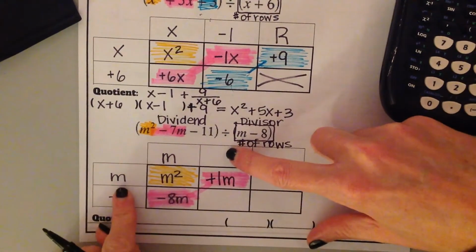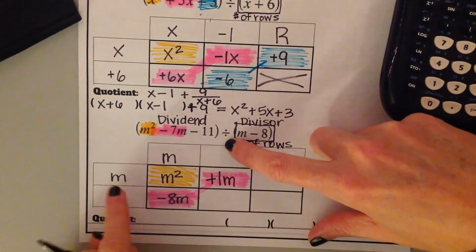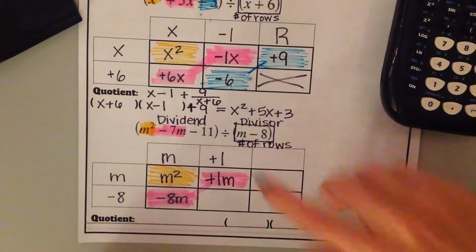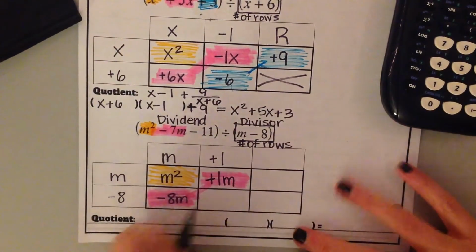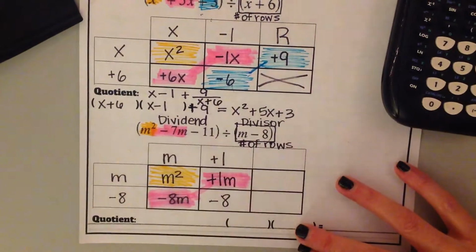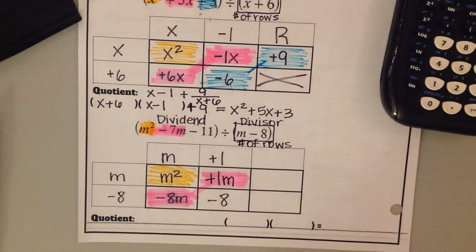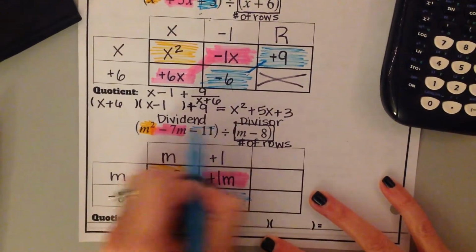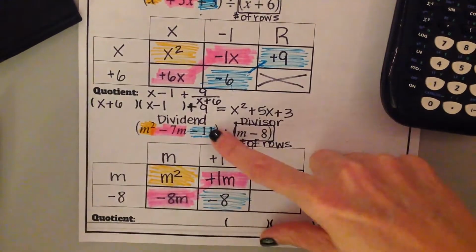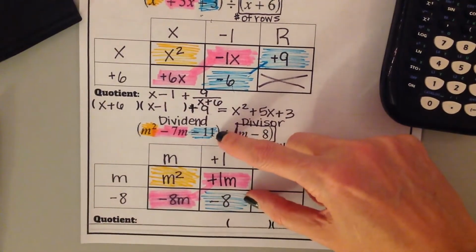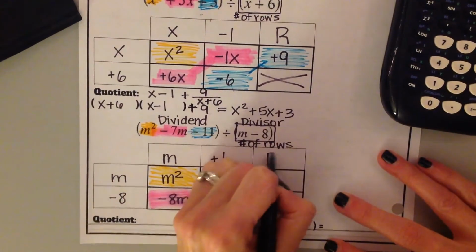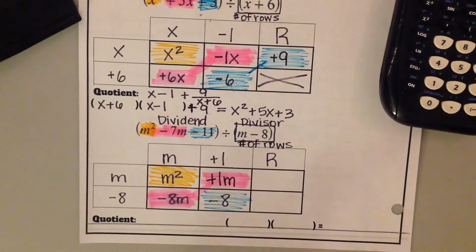And now I can complete my column. So what times m is going to make 1m? Well, that would just be 1. And since I know my column and row, I can multiply to fill in and complete the second column. Again, these should match the last term, but if you notice they do not match, that is going to tell you you need to continue on to the next column, and that is going to be a remainder. We have some extra left over.